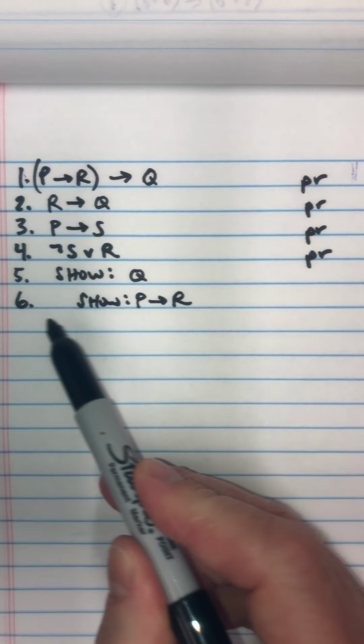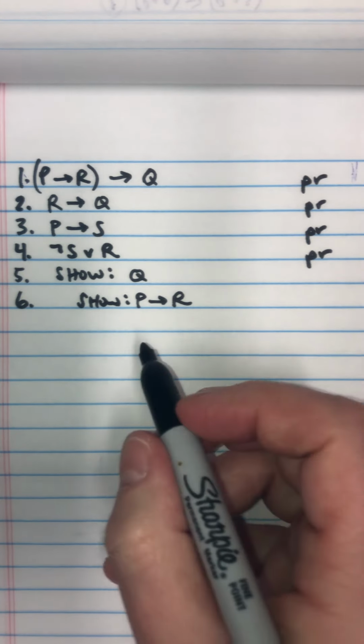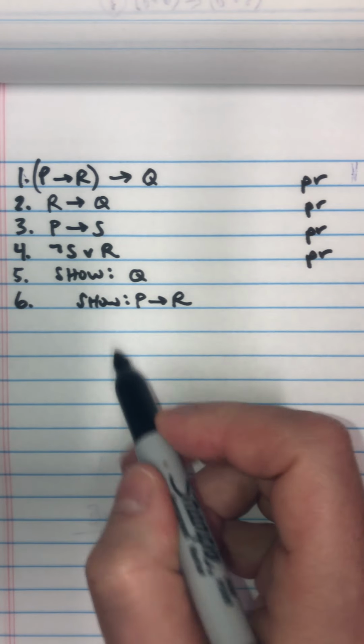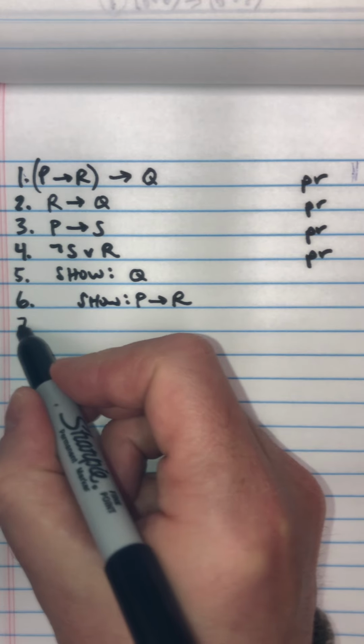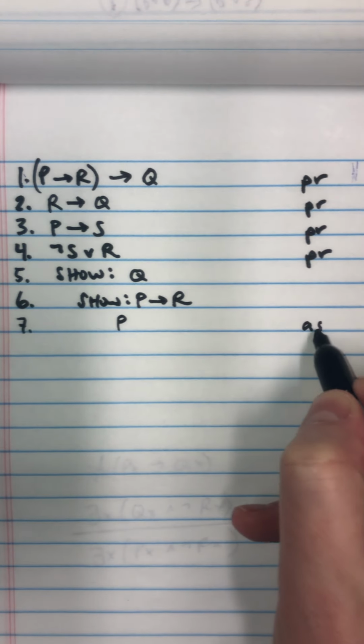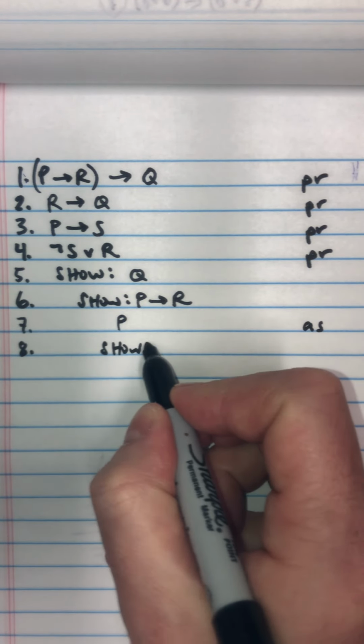Now, in line 6, we're trying to show P arrow R. That's a conditional show line. That is, the main connective of our show line is an arrow. So we're allowed to do conditional derivation, which we've been working on. So we're allowed to assume P and then show R.